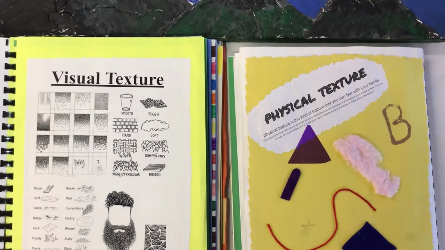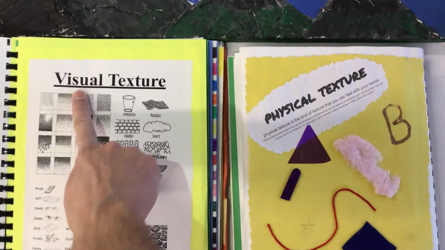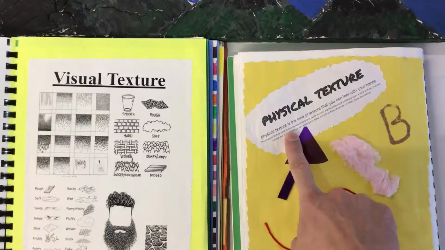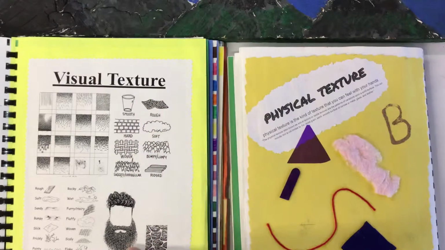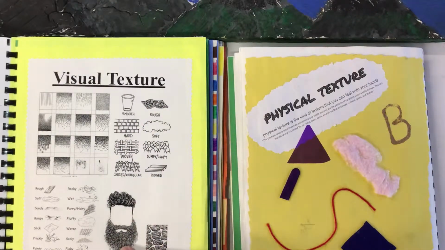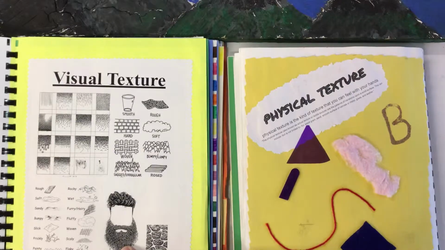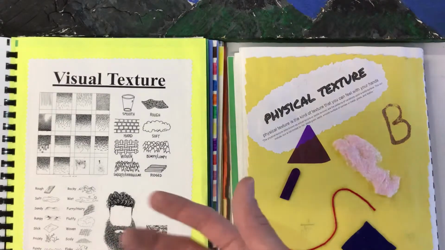Today we're going to be talking about texture, and there's two different kinds of texture. There's visual texture and physical texture. Visual texture is where you can see it, but you can't actually feel it. So this man's beard looks soft and fluffy and fuzzy, but when I feel it, it doesn't actually feel that way.